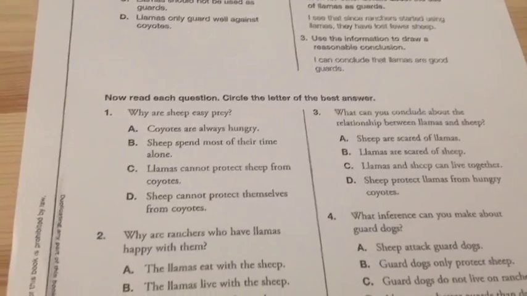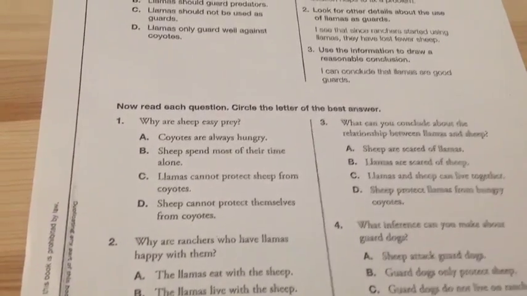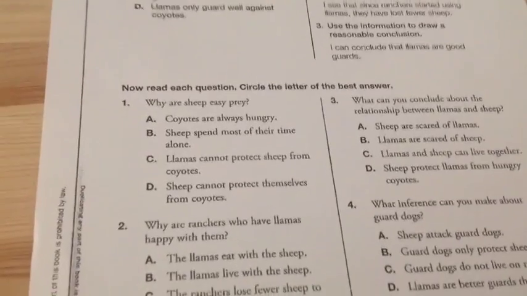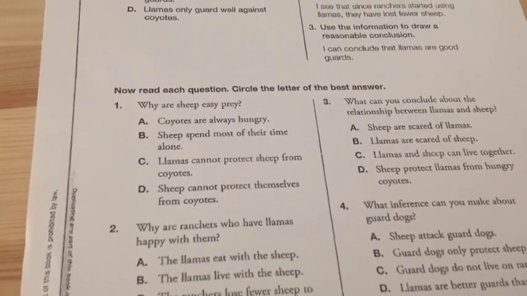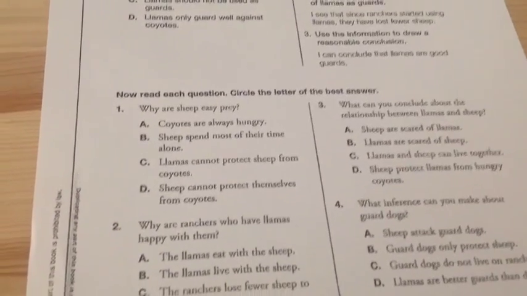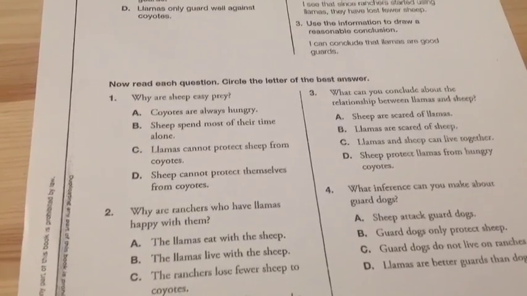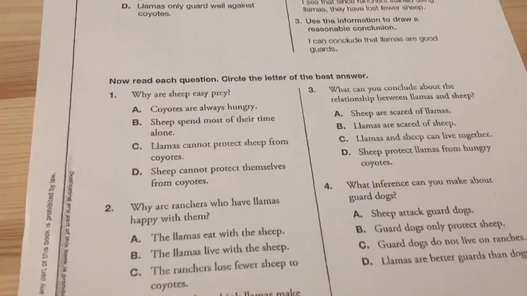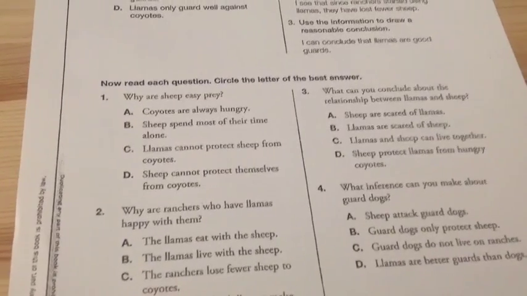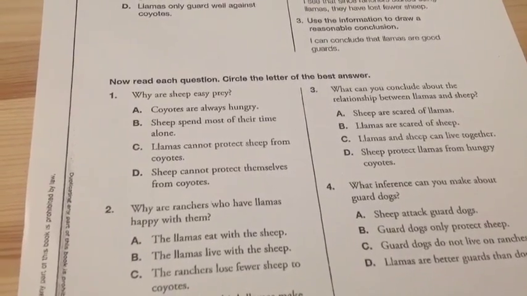All right, let's look at number 1. It says, now read each question, circle the letter of the best answer. Number 1, why are sheep easy prey? A. Coyotes are always hungry. B. Sheep spend most of their time alone. C. Llamas cannot protect sheep from coyotes, or D, sheep cannot protect themselves from coyotes.